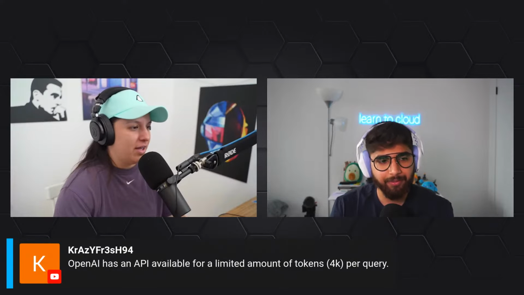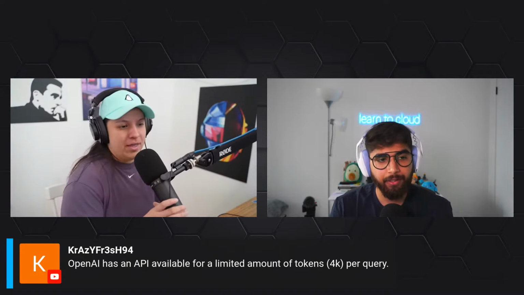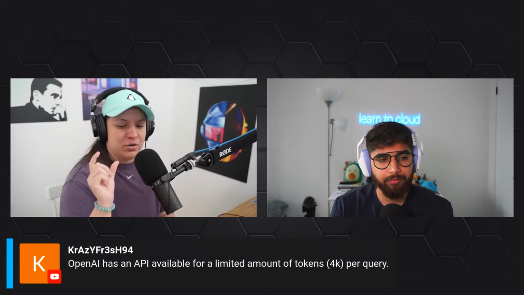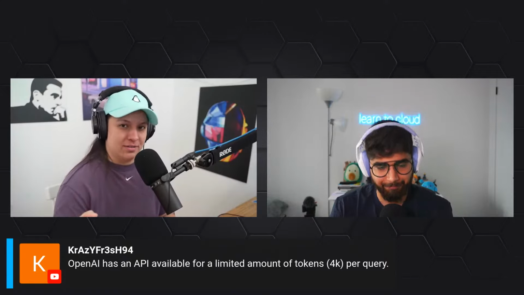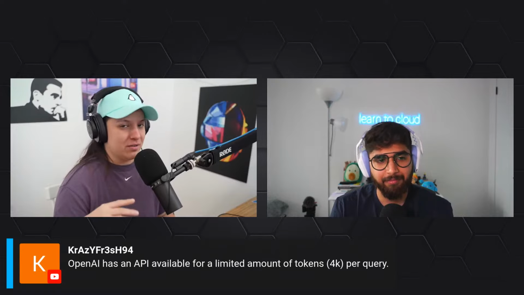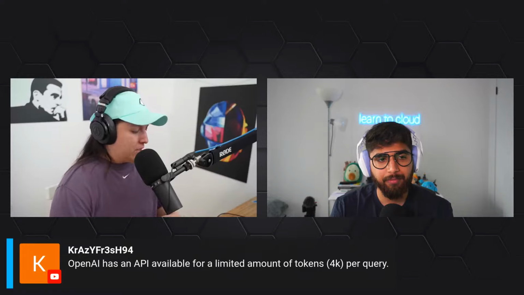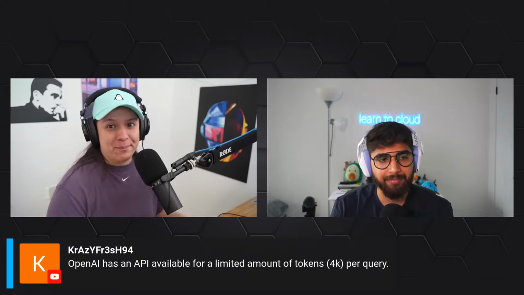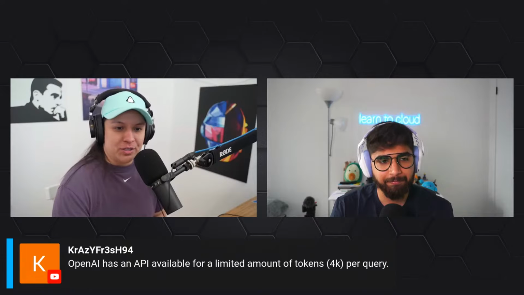Yeah. OpenAI has an API available for a limited amount of tokens, 4K per query. The way they divide tokens is interesting too, because one token isn't necessarily a word, and the more complex a word is, the more tokens it can take. It's very interesting. I was reading about it yesterday, or the day before, because we were thinking about leveraging it for some Learn to Cloud stuff. And now I have it in my Bing. I saw the email today: "You're approved. You're off the waitlist. Come use Bing." So that's great.